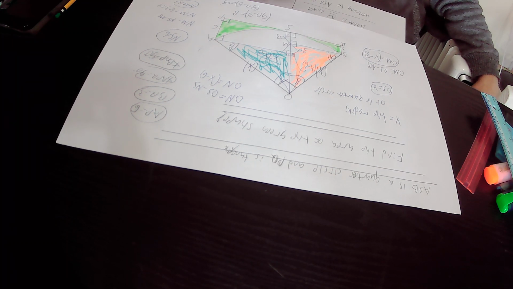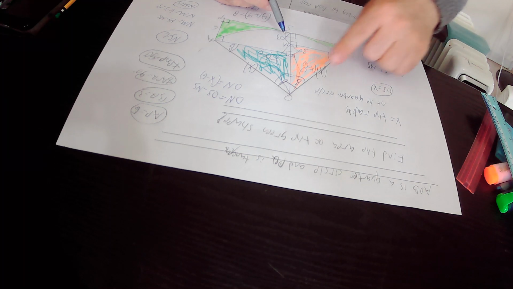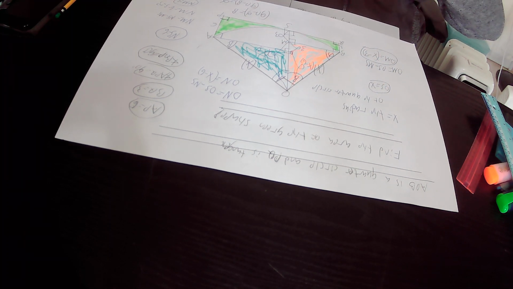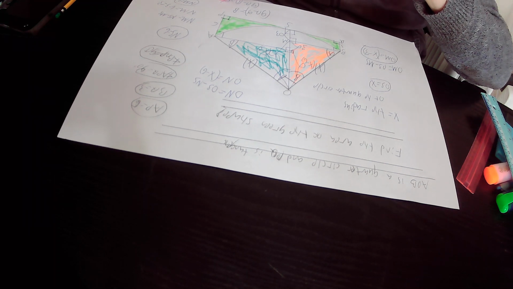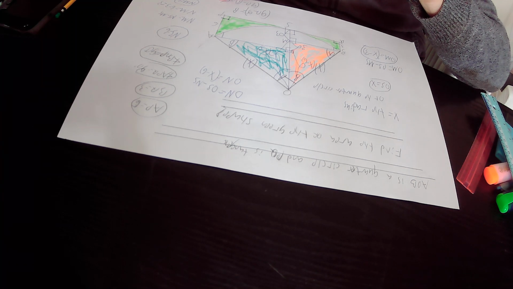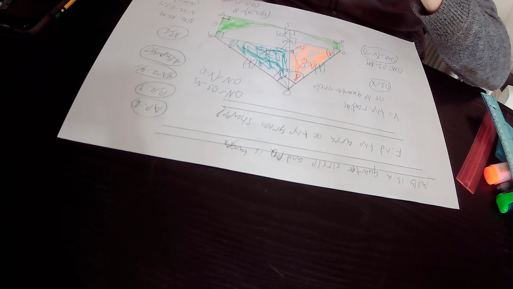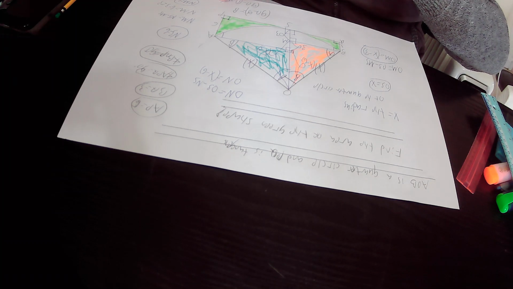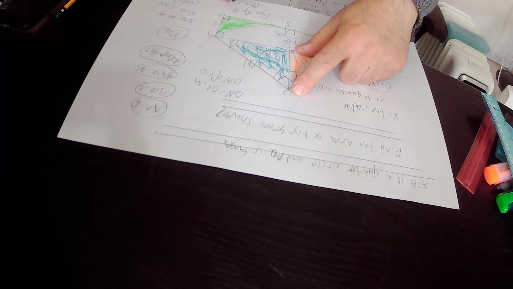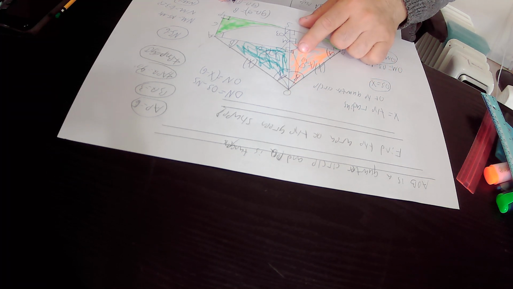So we have already found out that ON equals X. What is the length of ON? ON is equal to OS, that is X, minus NS.